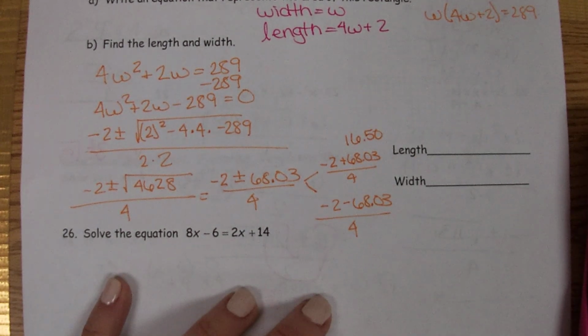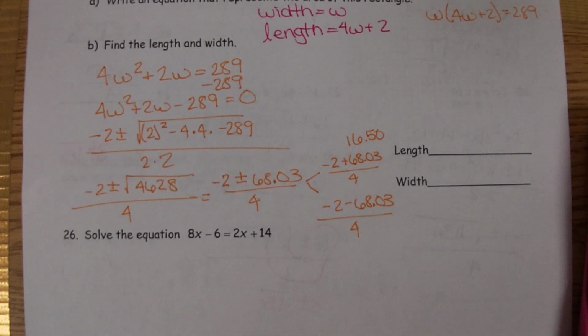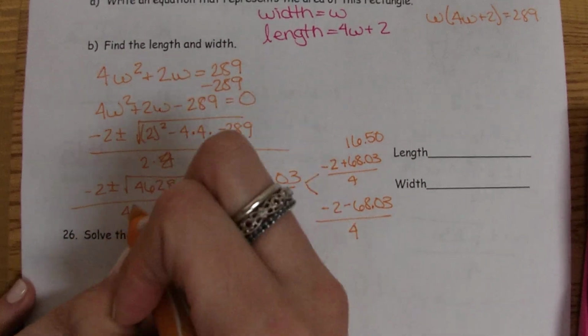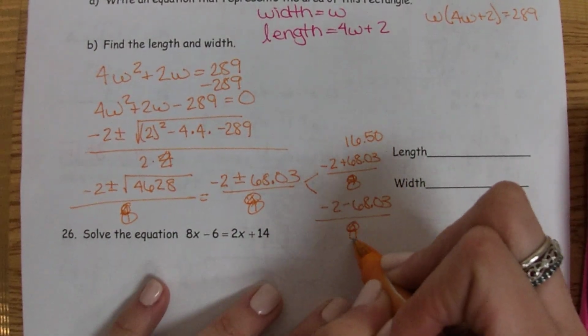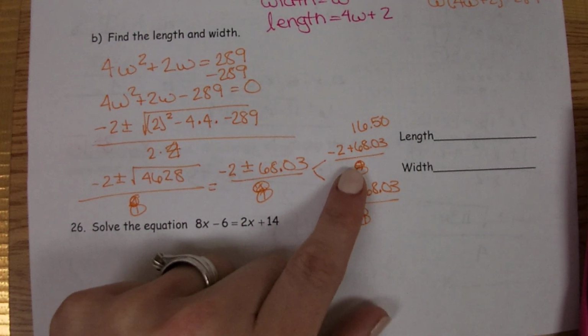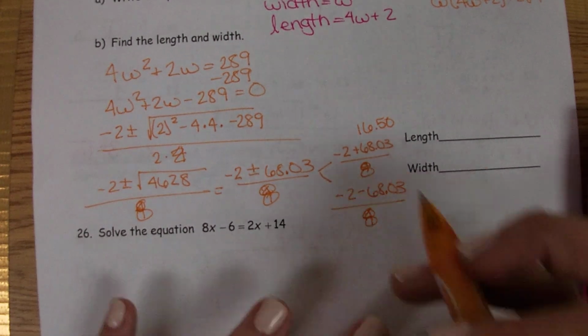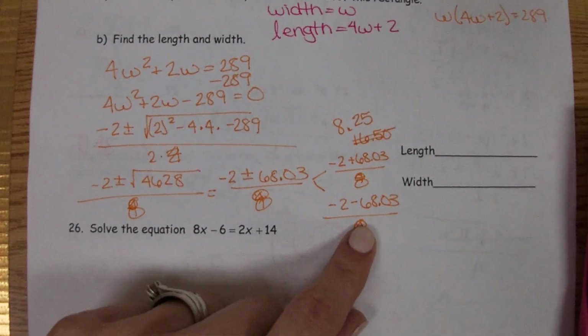Oh, guys, this is a 4. This is an 8. I'm sorry. This is an 8. Try that again. 8.25. Sorry if you were watching and it stressed you out for a while.